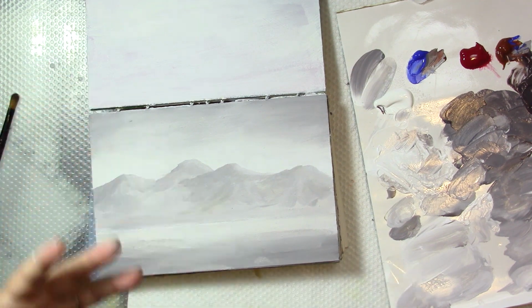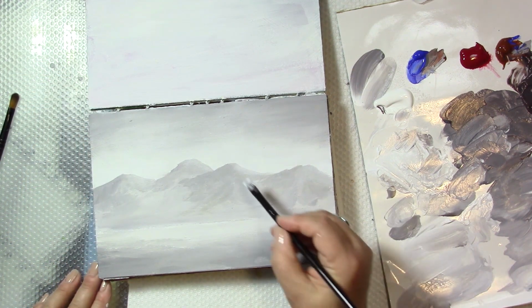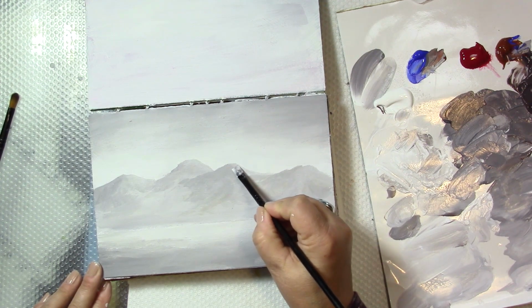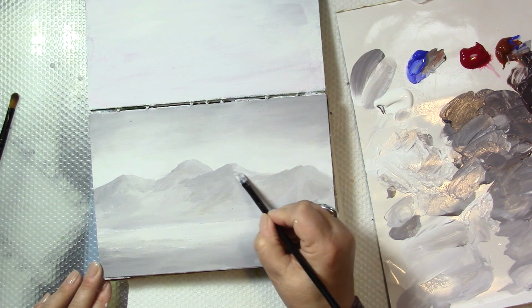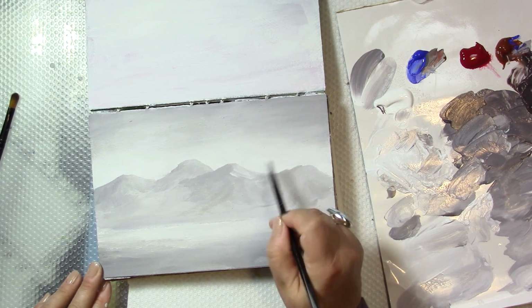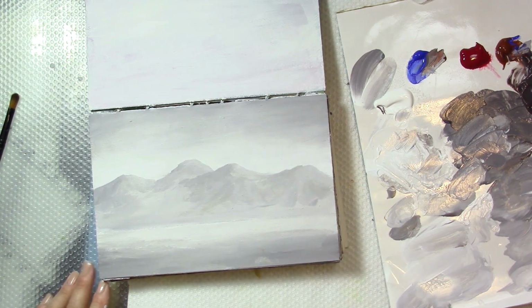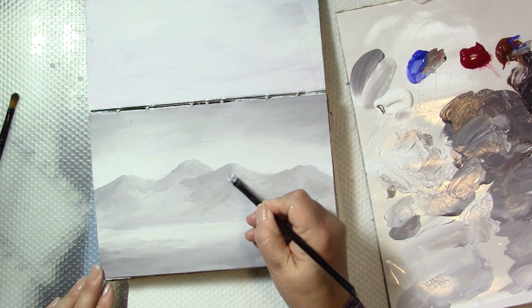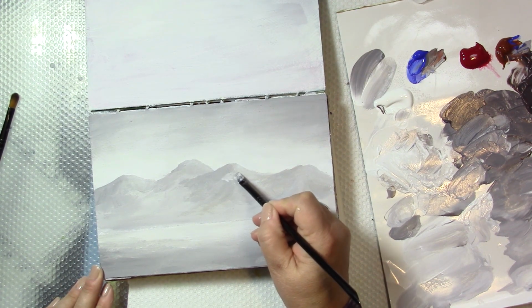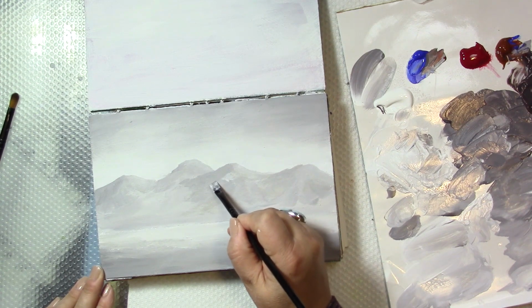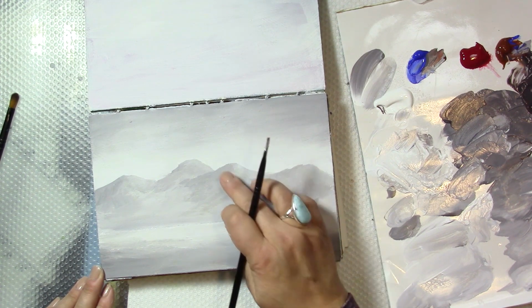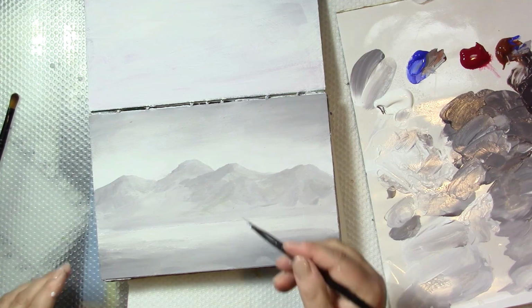So the lighter pieces, I mean, this one's really nice. I like this. And by using much lighter values, it'll look like snow. You don't want it perfect. And now we have ridges, so it's going to bring it forward a little bit.